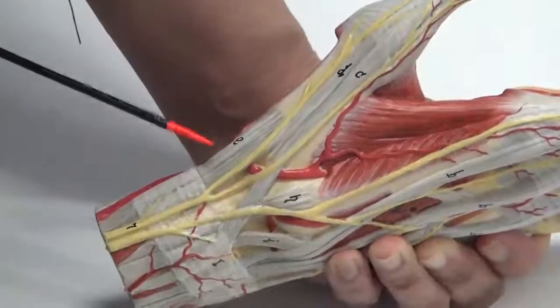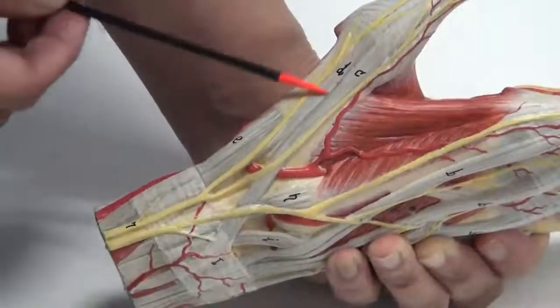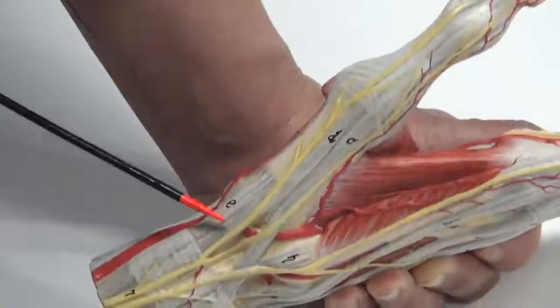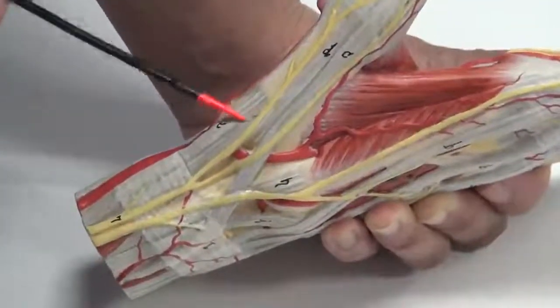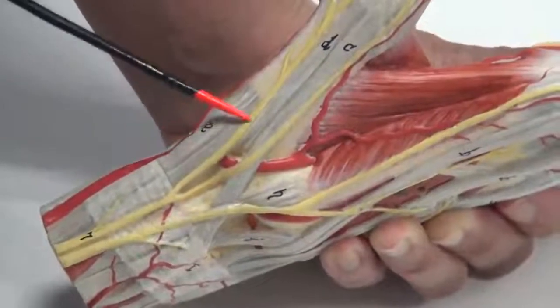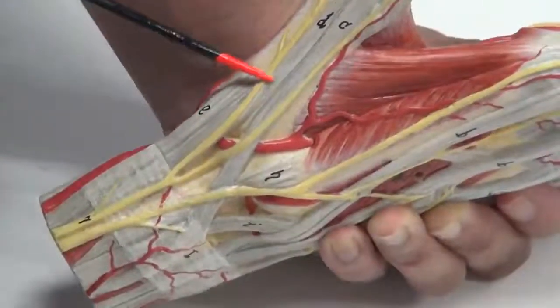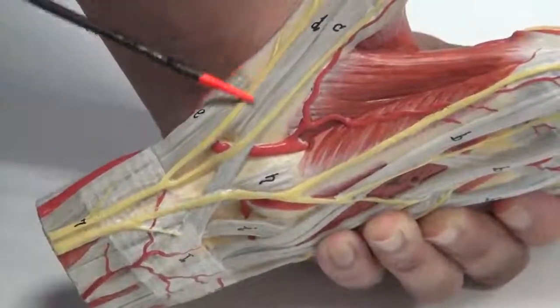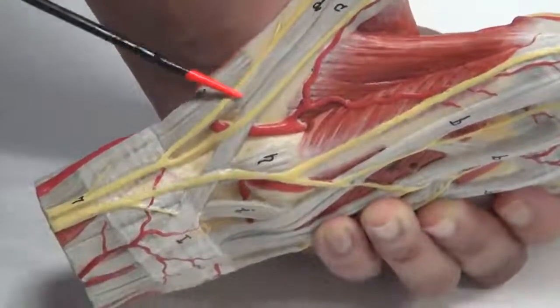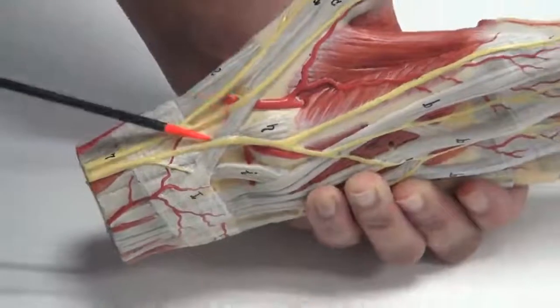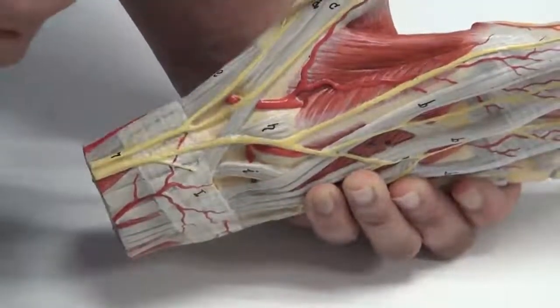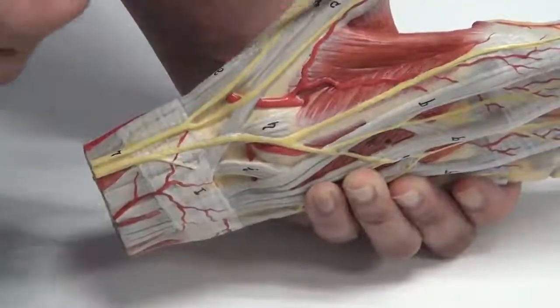Its lateral boundary is formed by this tendon, the abductor pollicis longus tendon, and this tendon, the extensor pollicis brevis tendon, and the medial boundary is formed by this tendon, the extensor pollicis longus tendon.